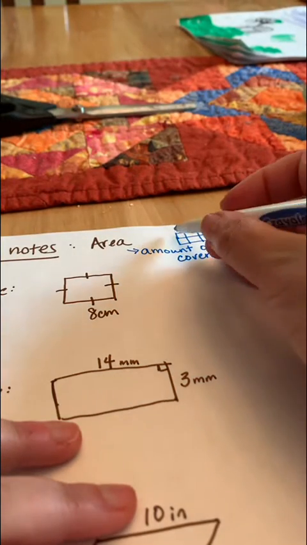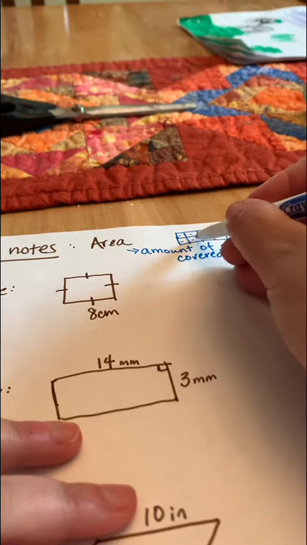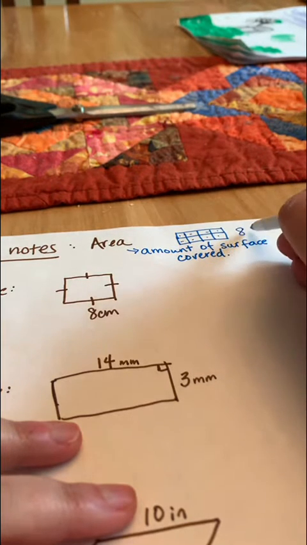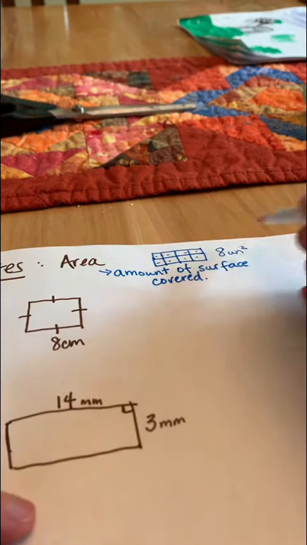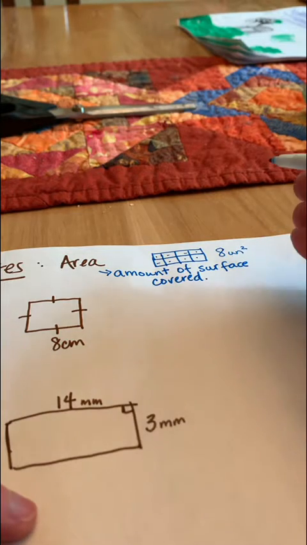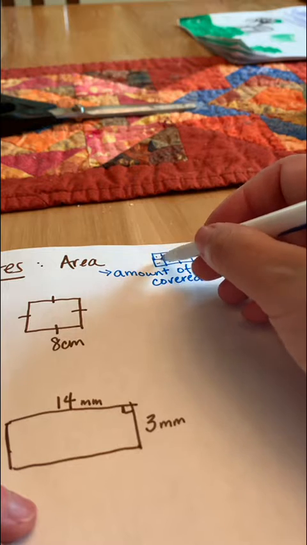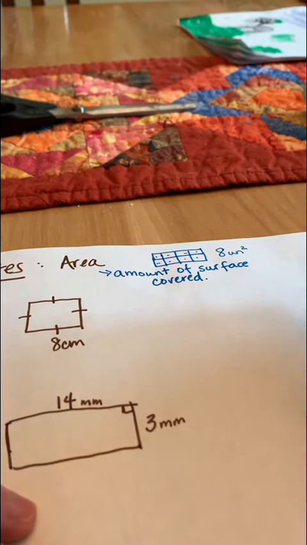So when I look at this, if I put this down here, we would count 1, 2, 3, 4, 5, 6, 7, 8. These are 8 square units. Okay, so "units" is for any units that doesn't have a label, feet, inches, centimeters. So when we did this before, when we were younger, we just counted the number of square units.